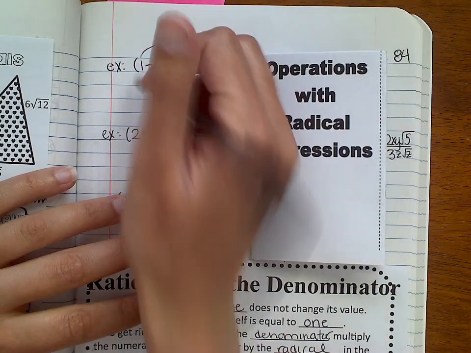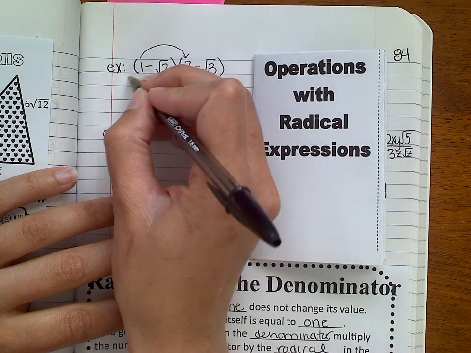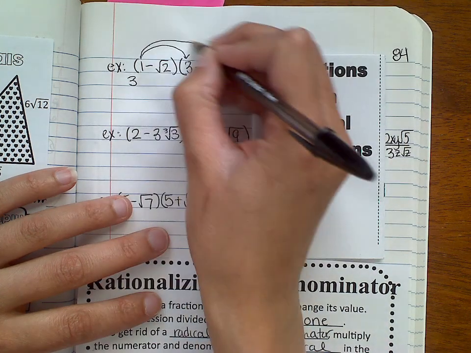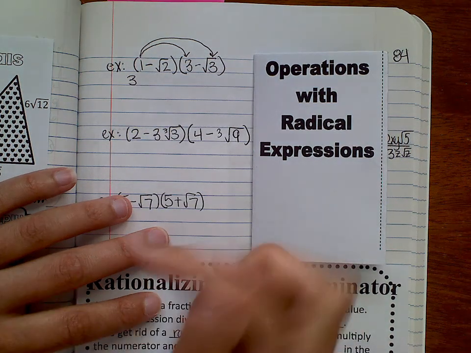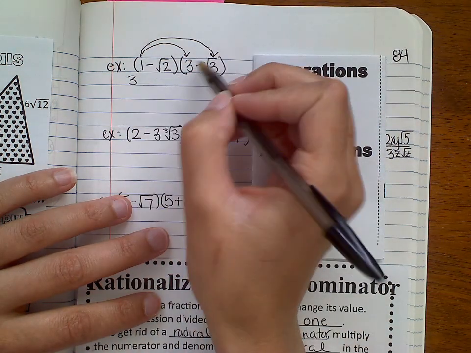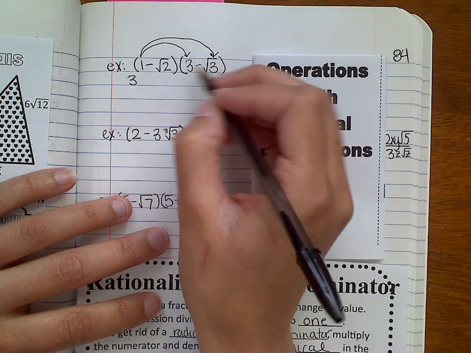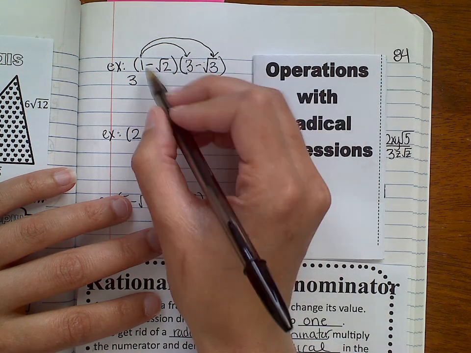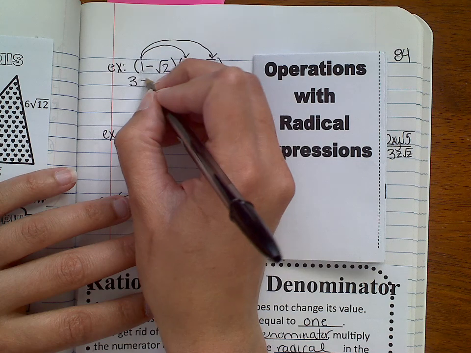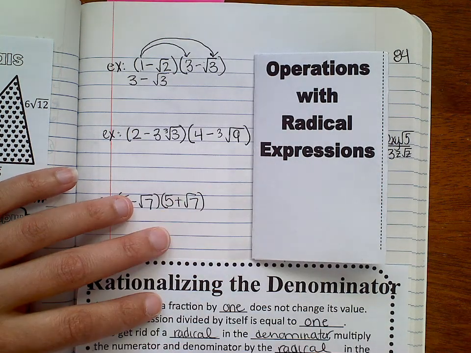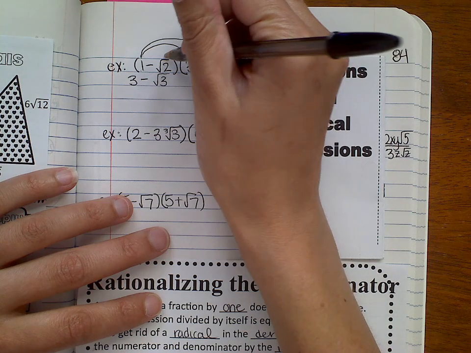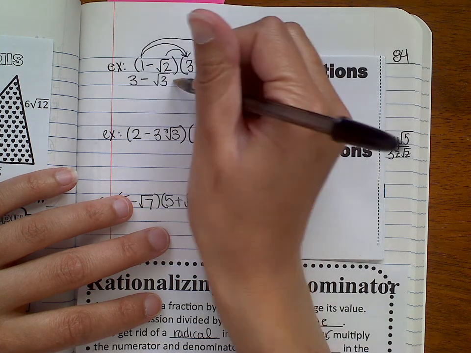So first times first would be 1 times 3, so 3. Outer, we're going to have 1 times negative root 3, and you can multiply whatever you want. It's just like the outside numbers have to multiply, and 1 times 1 is 1, and then the inside numbers multiply, and like this doesn't have an inside number, so it's really just going to look like minus root 3, because 1 times anything is itself.